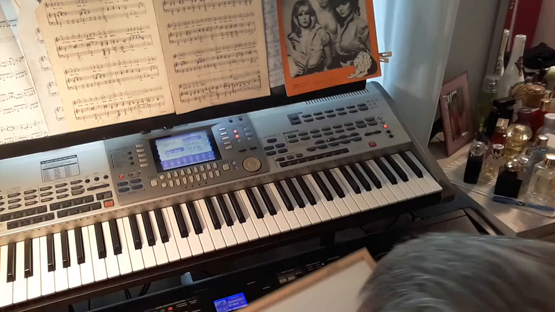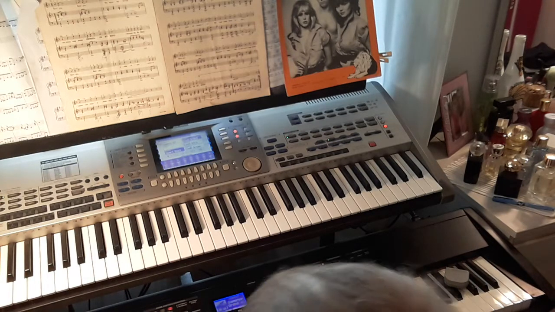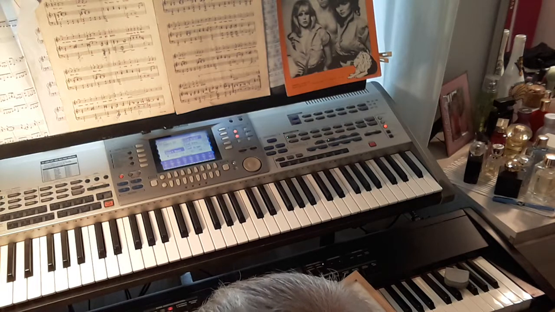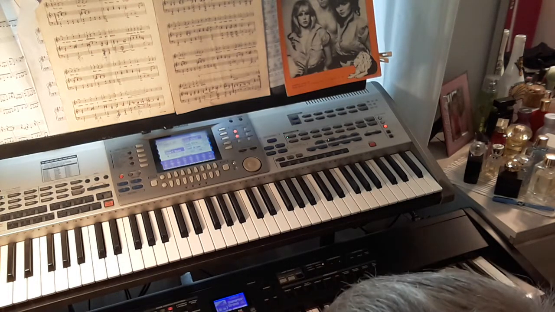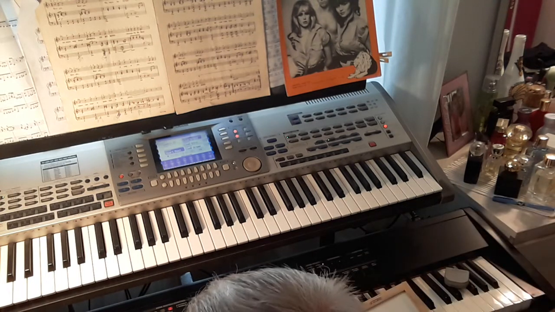So I'm just going to put G7 up here, so we've got G, B, D and F, and from there to there is a major third, from E to G is a minor third, and then from D to F is a minor third.